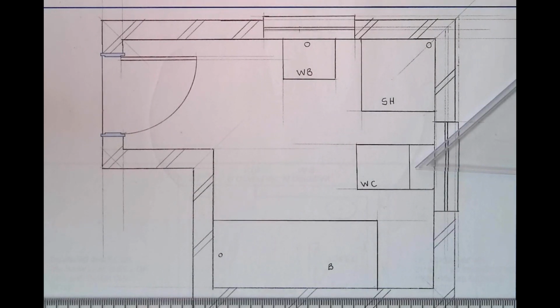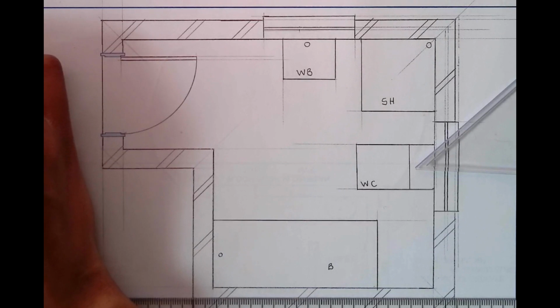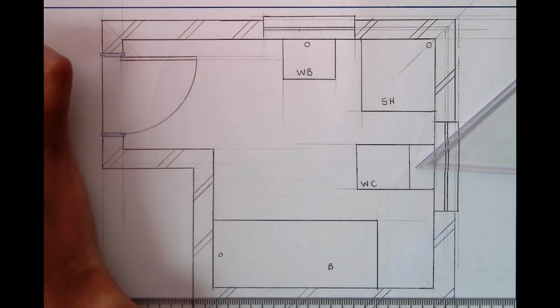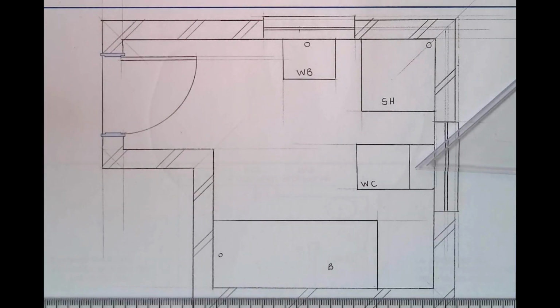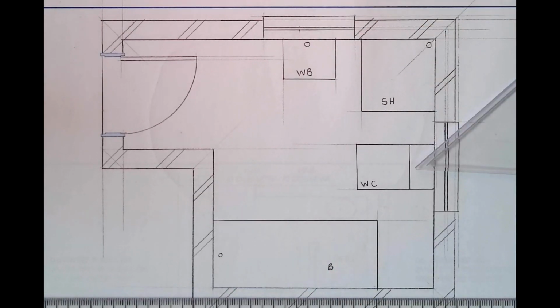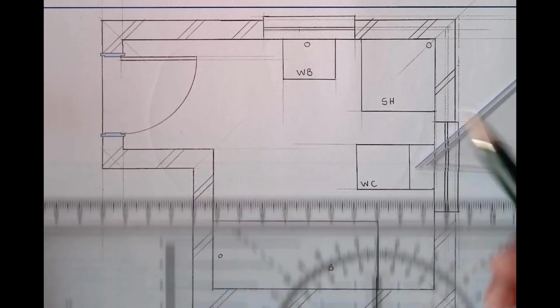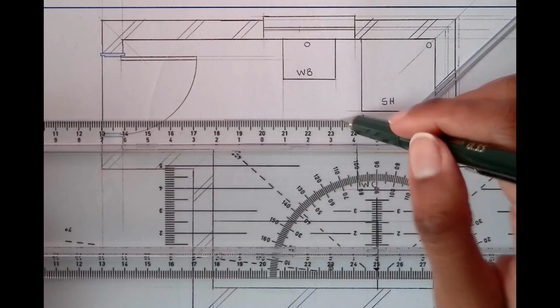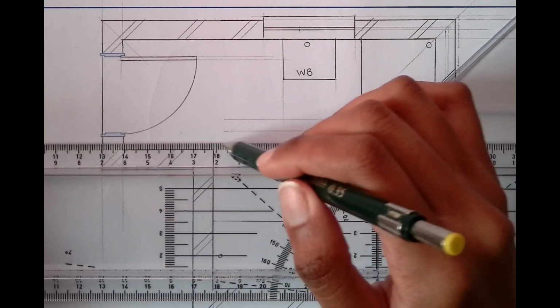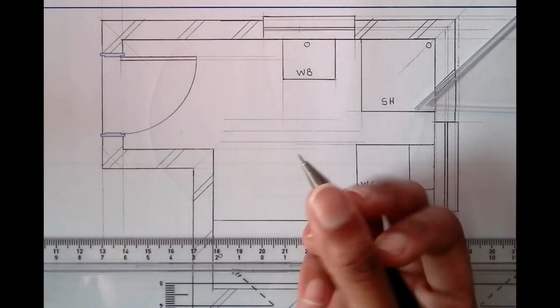Now let us do the last two parts. We are asked to label the floor plan, scale, room designation, and tile floor finishing. So our floor finishing is tile, and you can already see here that it is titled bathroom. So we're just going to come here and then title our drawing.